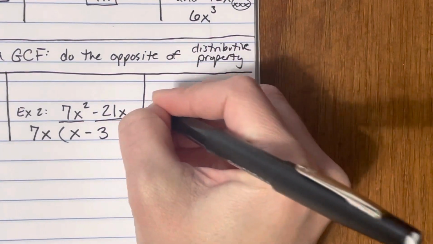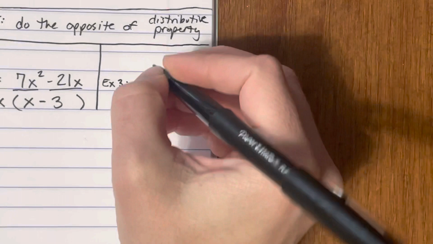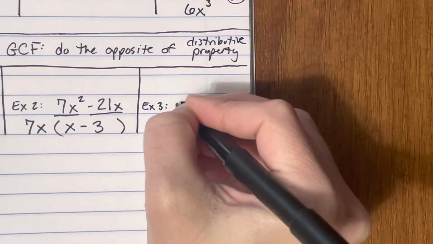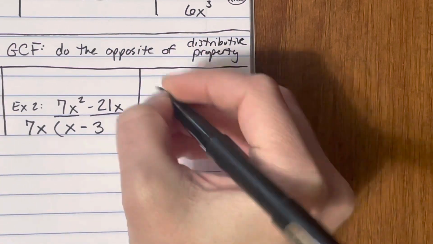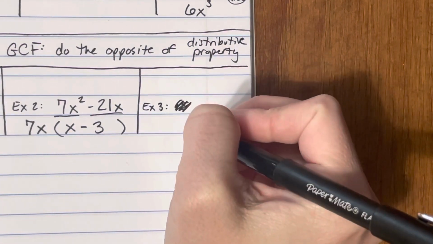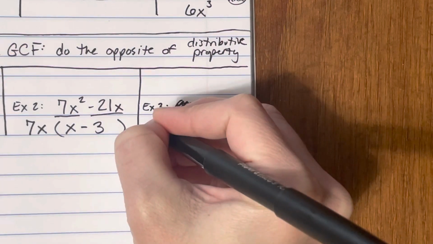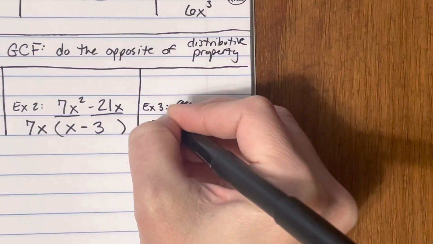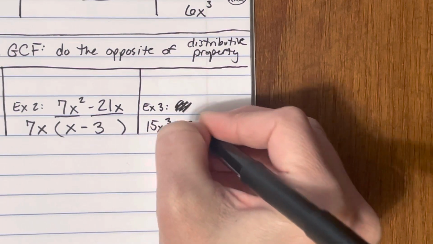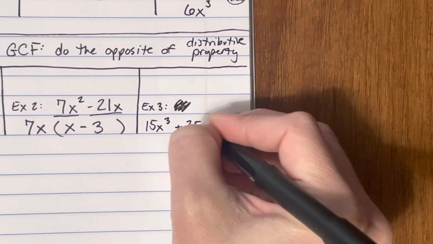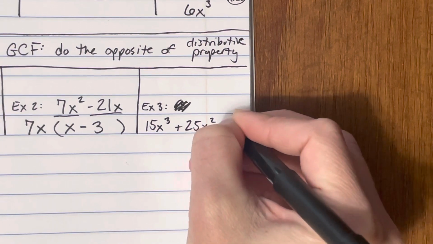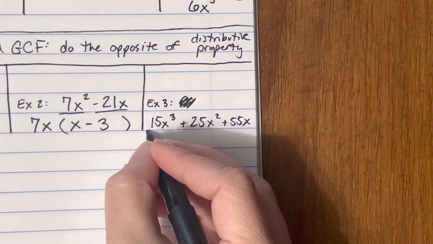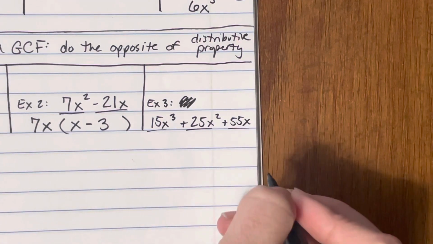So example number 3. Let's do 15. Actually, I'm going to write this down here so we have enough room. I should have probably moved. I don't even have any white out here. Oh, well, I'll write it down here, and then we'll just use an extra line. So 15x cubed plus 25x squared plus 55x. All right, now there's 3 terms here, so we're going to have to make sure that we find the common term between all of them.